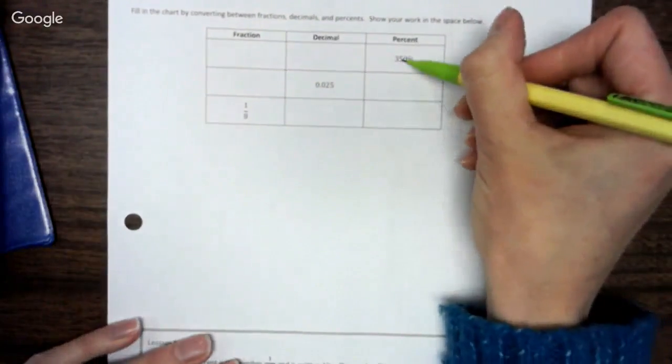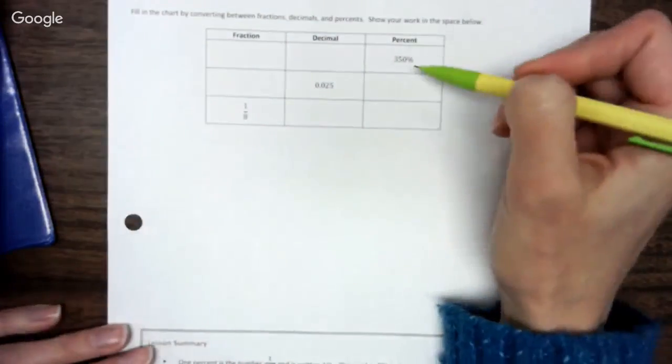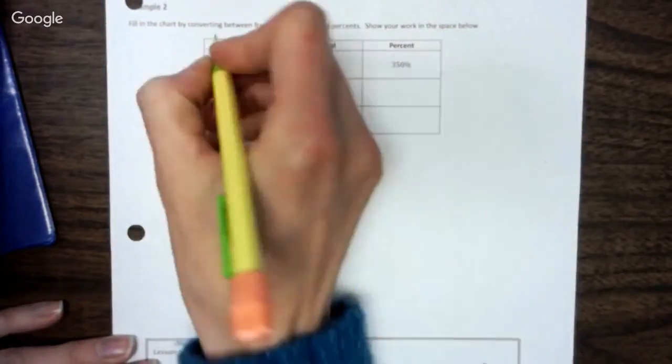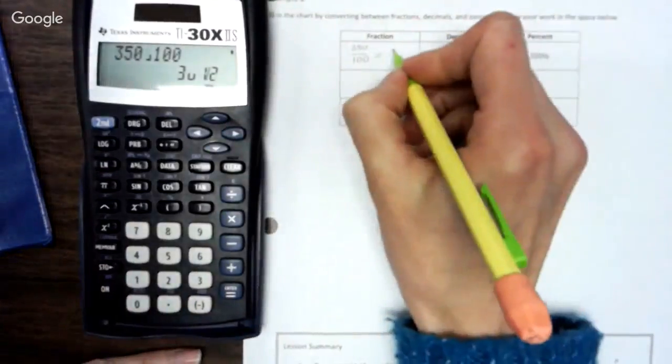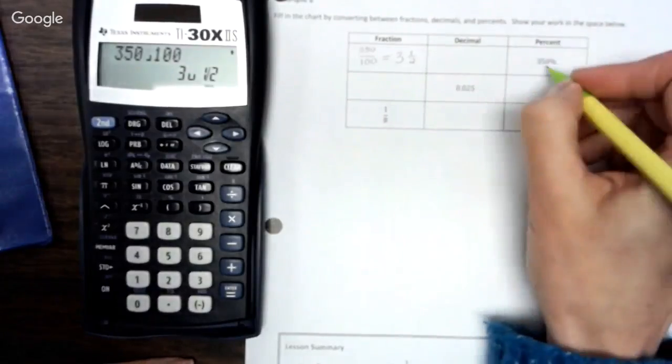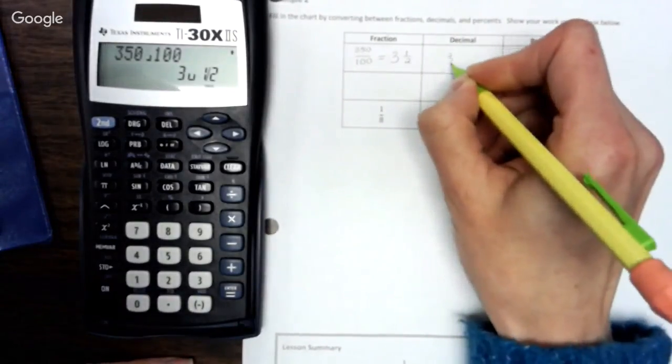Okay, so let's go to example 2, and we're going to practice going back and forth from fractions to decimals. So we just were given percents, and we are going to fractions and decimals. So let's do that first. Remember, if we are given a percent, that just means that that number is over 100. We can reduce that fraction. 350 over 100 is 3 1/2. Decimals, you can either divide that or you can move it over twice, which is 3.5.